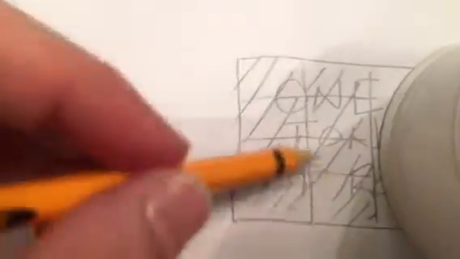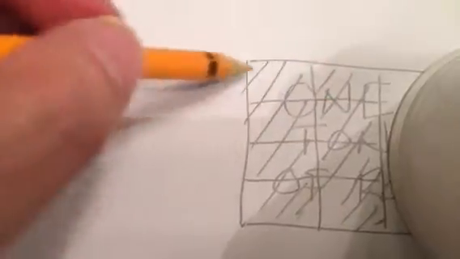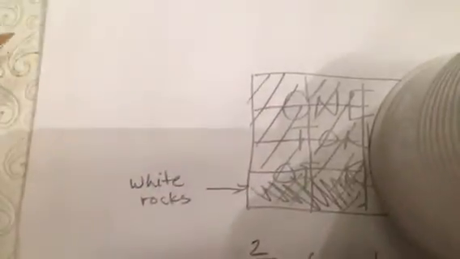1, 2, 3, 4. So you can see, ignore this line for a second, that if I had this amount of rocks, I've cut it into 4 pieces, and only one of those is white. So I'm just going to shade that one. That's the white one, right over there. Those are white rocks. So the question is how much of a ton is that amount?